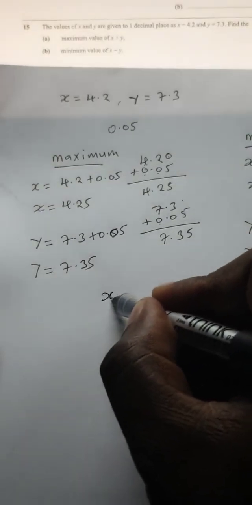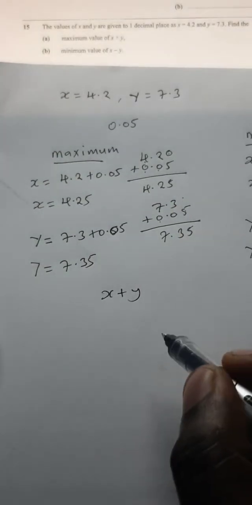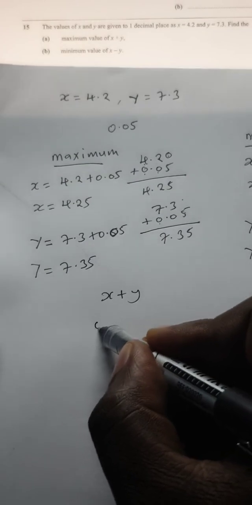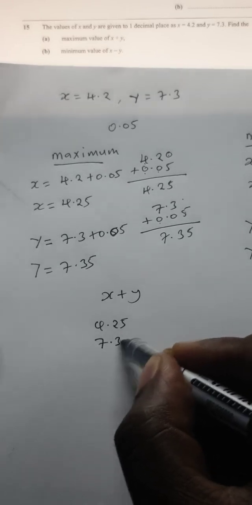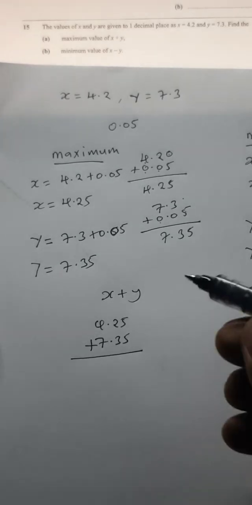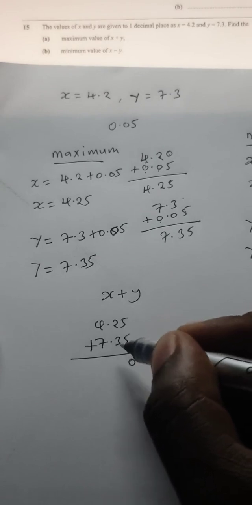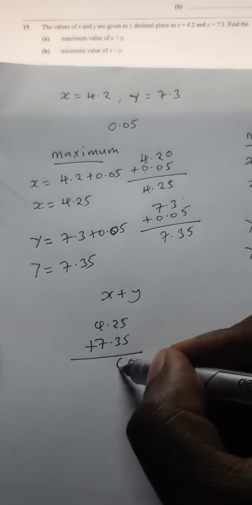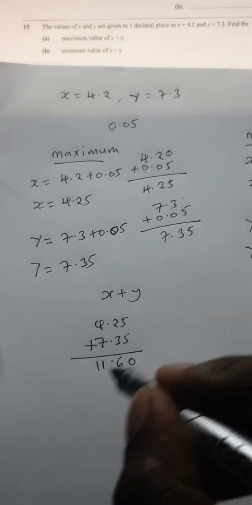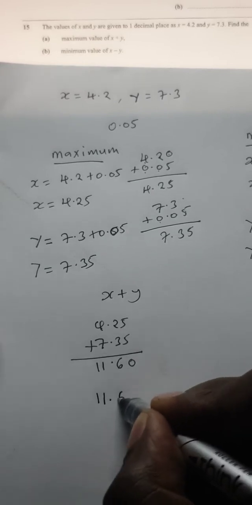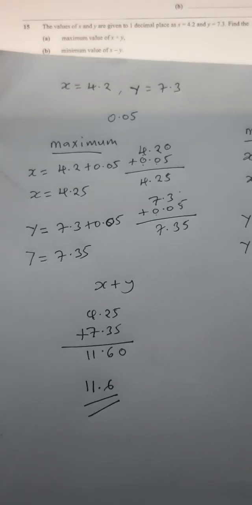So we are now adding x plus y using the maximum values. So for x you have 4.25 plus, for y it is 7.35. 5 plus 5 is 10. 2 plus 3 is 5, plus 1 is 6 points. 4 plus 7 is 11. No wonder your friends were saying 11.6 for maximum value.